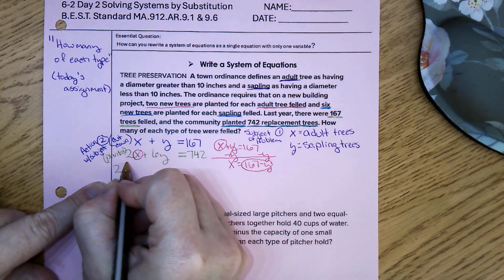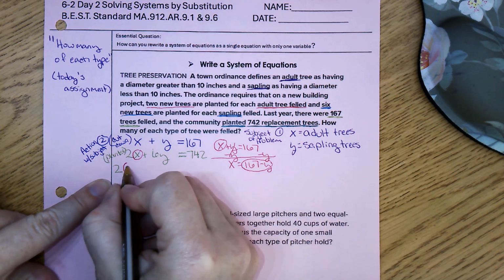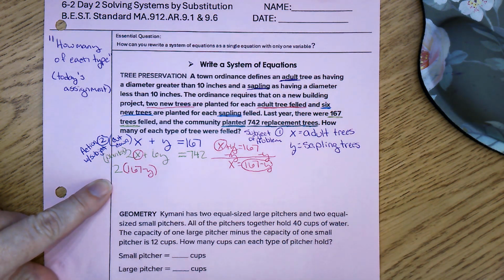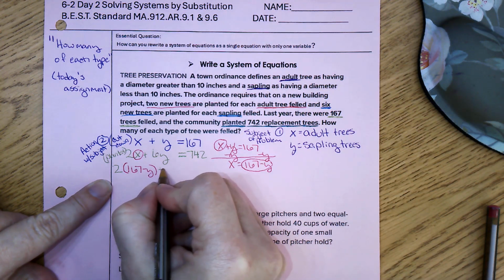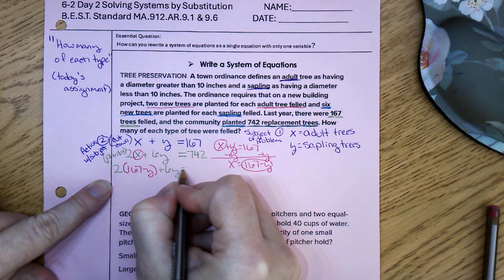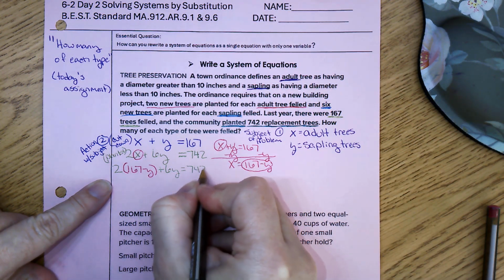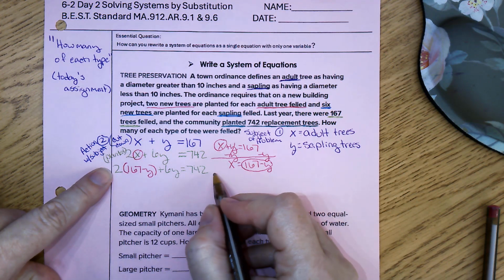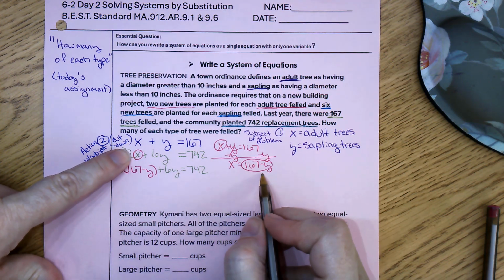Well, 2 and X are multiplied, so we're going to put this in parentheses: 167 minus Y. Plus 6Y equals 742. So all we did was we took this equation and we substituted out what X equaled.